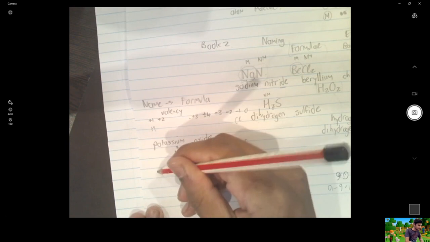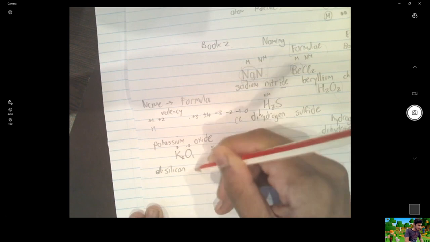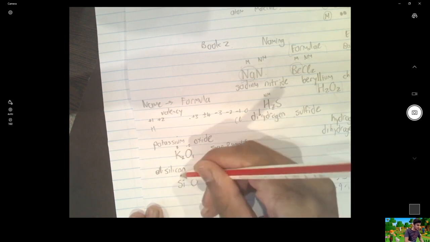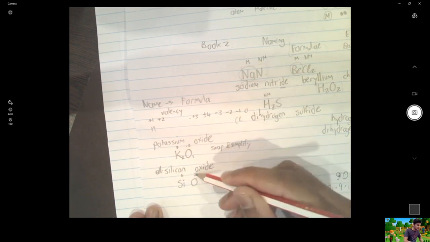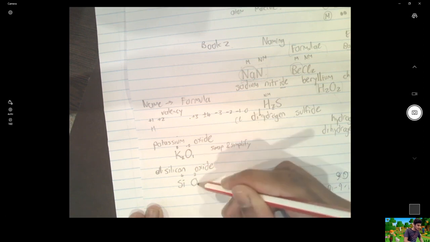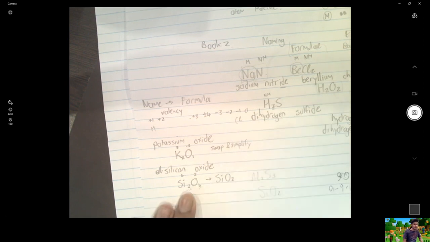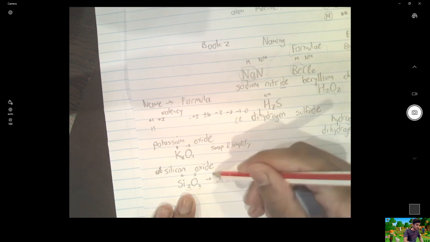Let's take it one step further. If I had, let's go with silicon oxide, symbols are Si and O. My valencies are 4 and 2. So this time when you swap the valencies and put the 4 here and the 2 there, you must remember to simplify the ratio between those valencies. And this will simplify into SiO2 because both the 2 and the 4 have a common factor of 2. So my correct formula is SiO2.